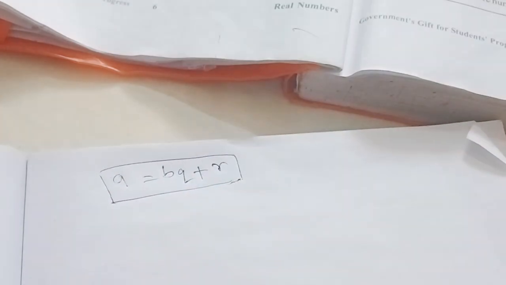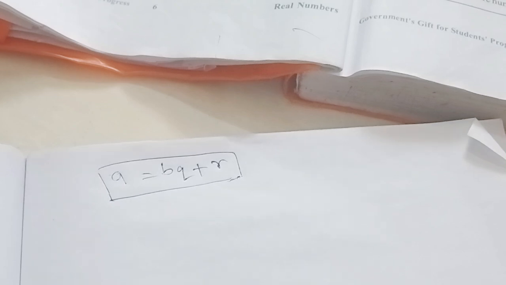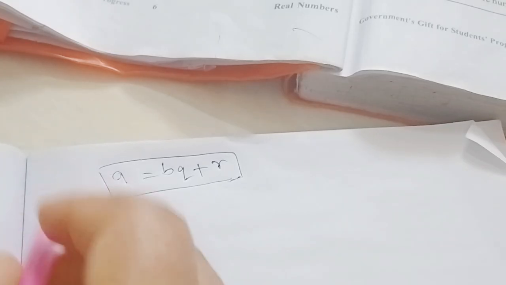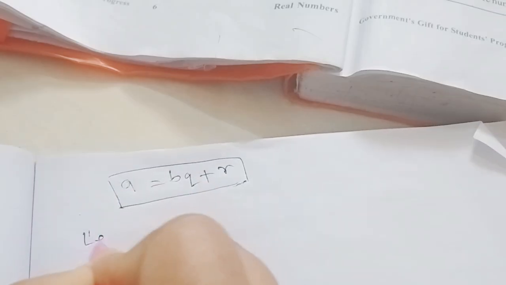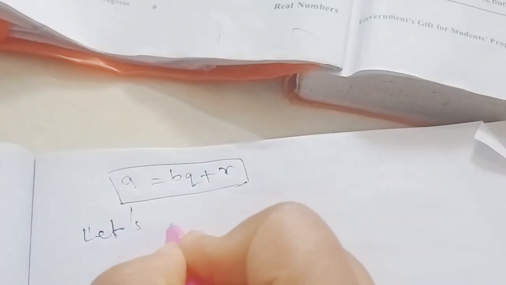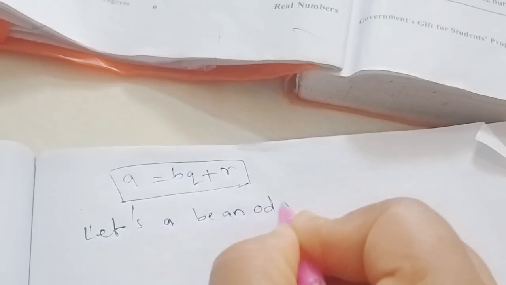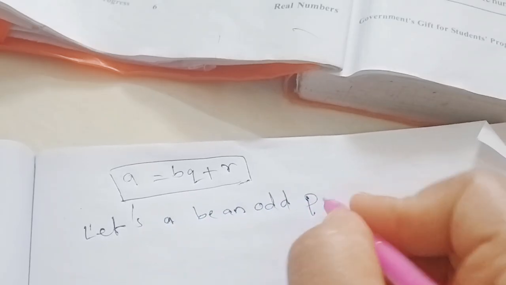This is the Euclid algorithm formula. Let a be an odd positive number. What is the given? Any positive odd integer. So odd positive integer. So let a be an odd positive integer.